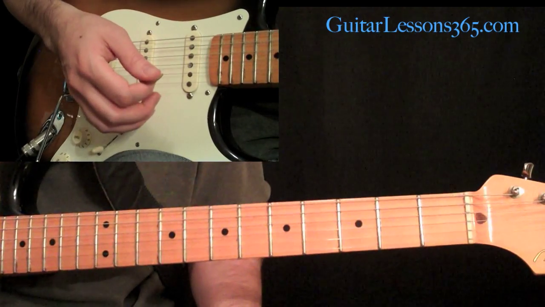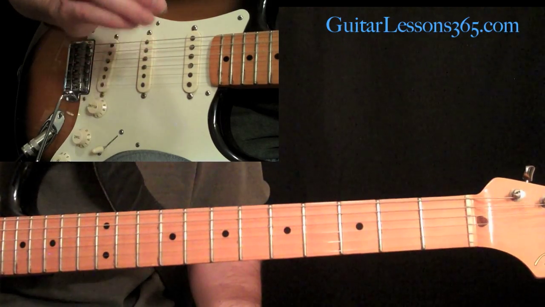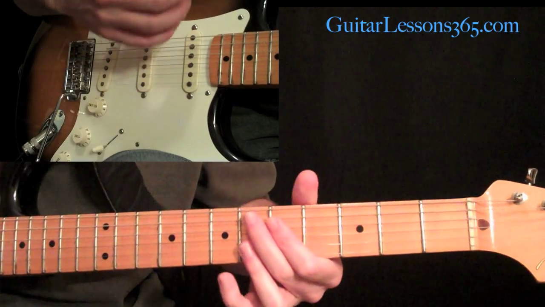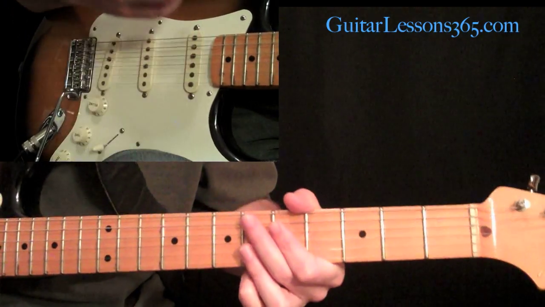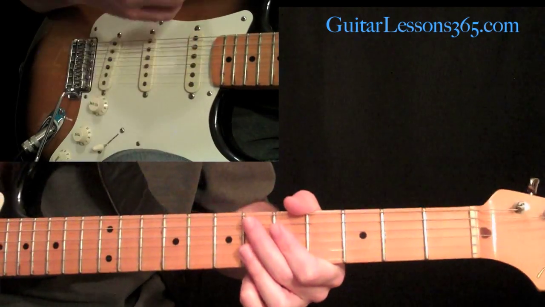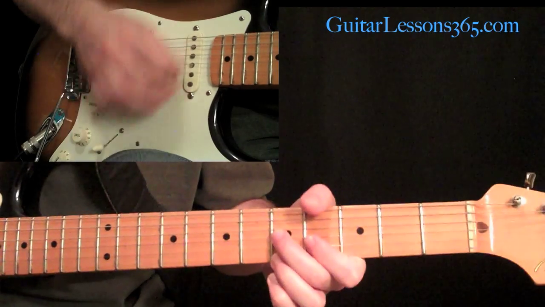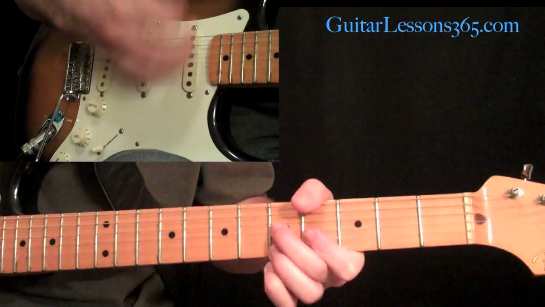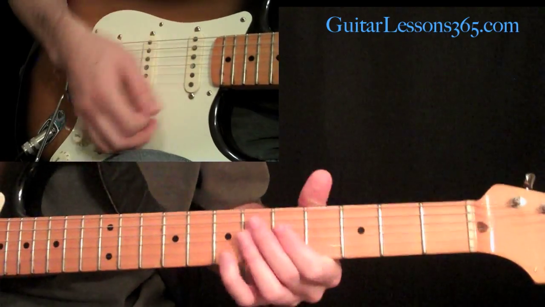All right, the next one's going to be a little bit trickier. We're going to accent the second and third 16th notes. So it's going to go E and 2 E and 3 E and 4 E and 1 E and 2 E and 3 E and 4 E and.